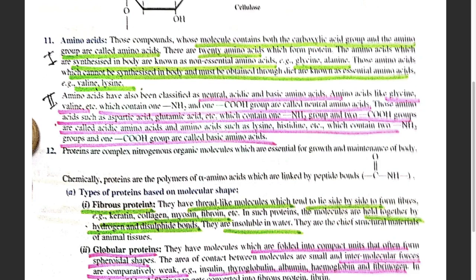Now, types of proteins on the basis of molecular shape. How can we classify the proteins? We can classify them into two different categories depending upon whether the polypeptide chains are lying one over the other, parallel to each other, like threads or strands, then such types of proteins are fibrous.